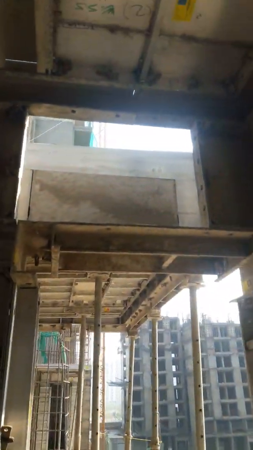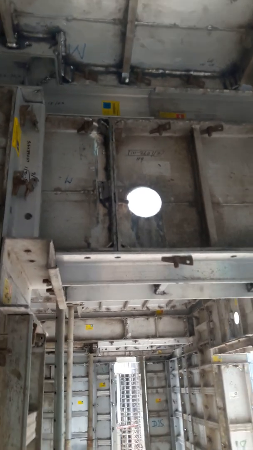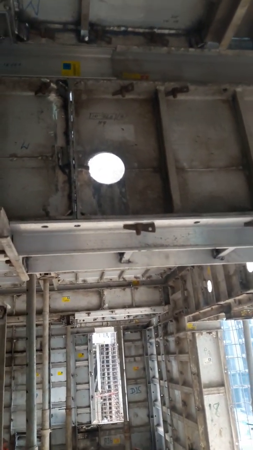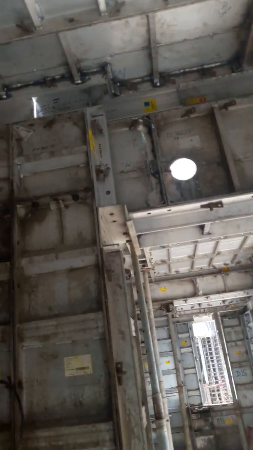Right now the reinforcement is not placed, so you can see that it is open. And can you see these sleeves, this circular sleeve? Sleeve means an opening. That opening is made for various pipes which are fitted, sleeves for firefighting, ducts and all that.